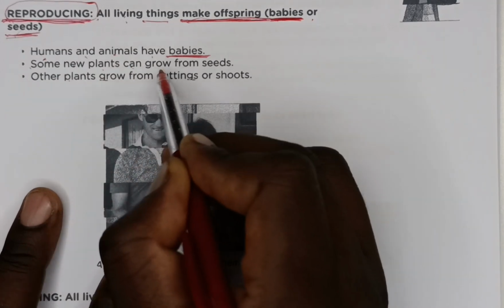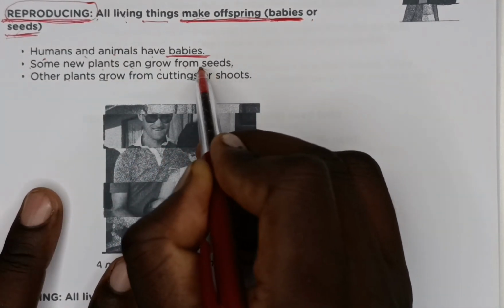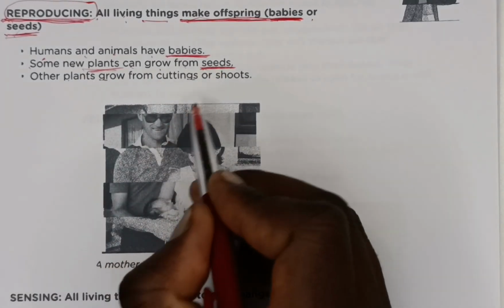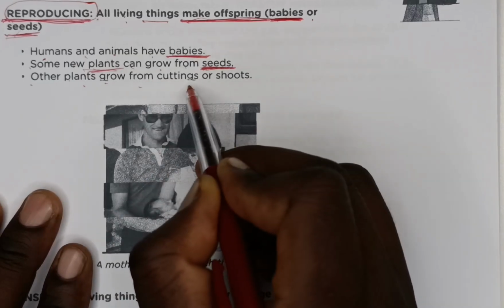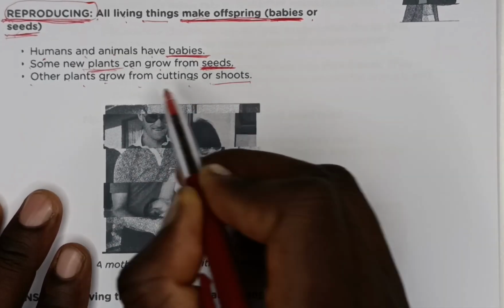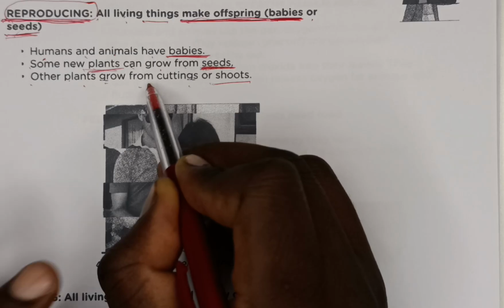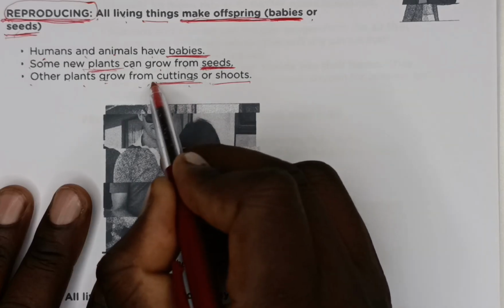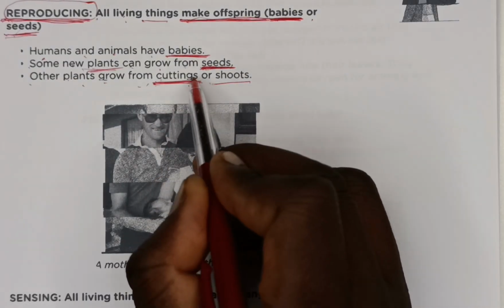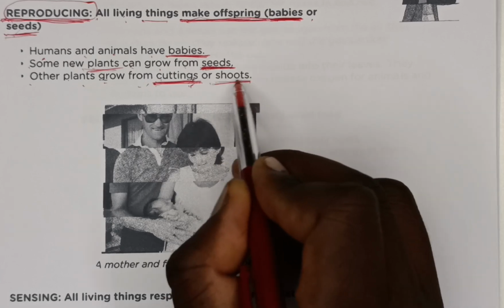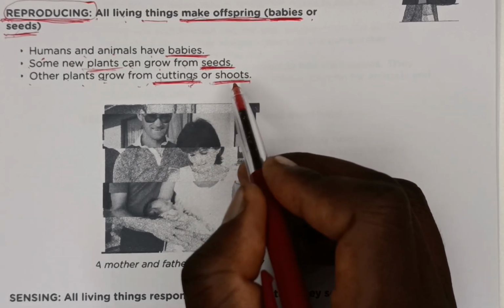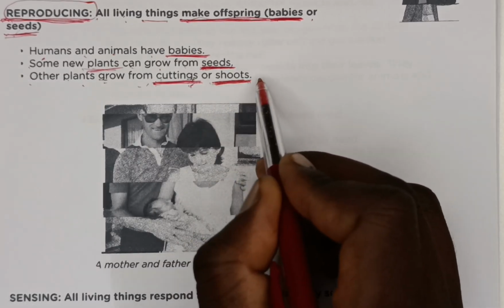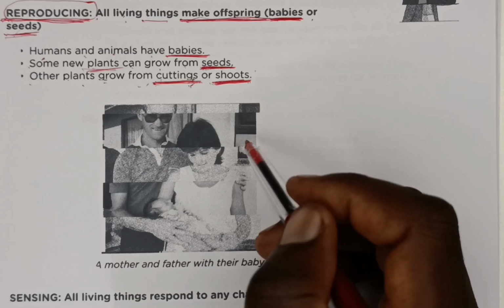Some new plants can grow from seeds. So if you have got the seeds, plants grow from seeds. Other plants grow from cuttings or shoots, which means that you can cut a branch from a plant and put it into the soil or water, and it will grow. Some are just shoots, for example, potatoes. If you cut their shoots, those shoots will grow into plants.